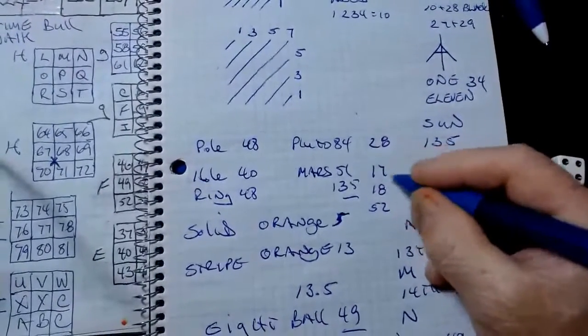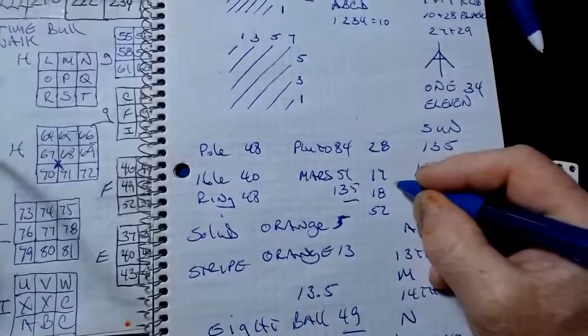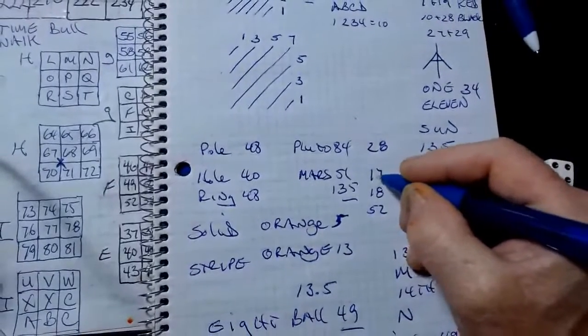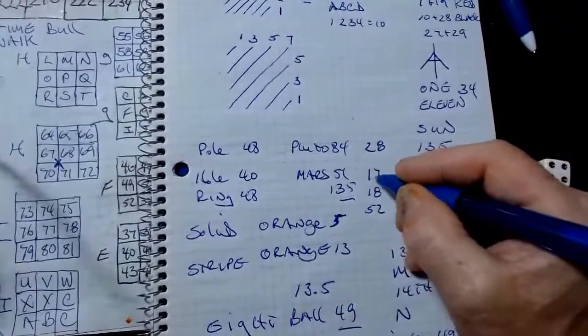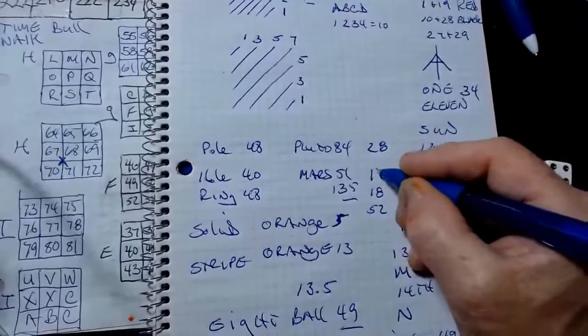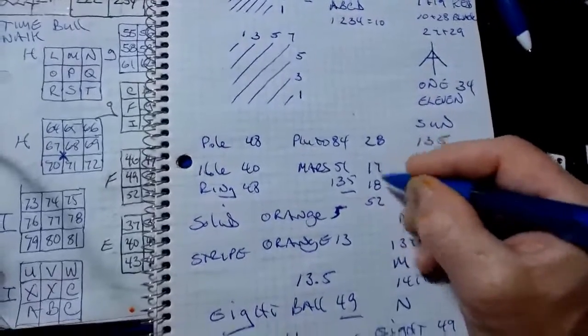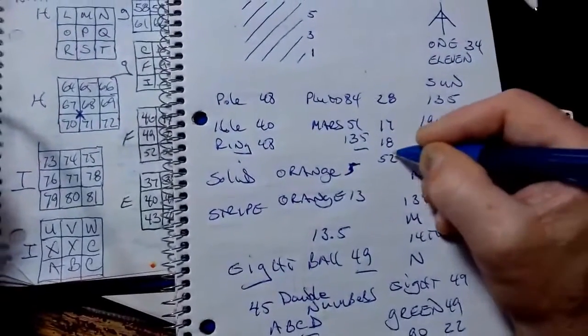Other ways to this is number 88. 8 and 8 is 16. 1 and 6 is 7. 8 times 8 is 64. 6 and 4 is 10. 1 plus 0 is 1. So through 88 in itself.